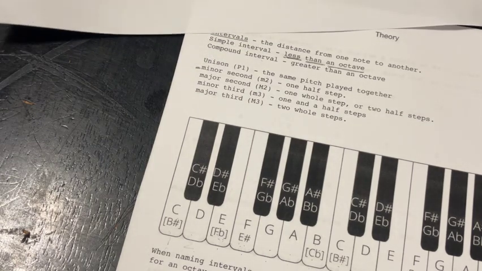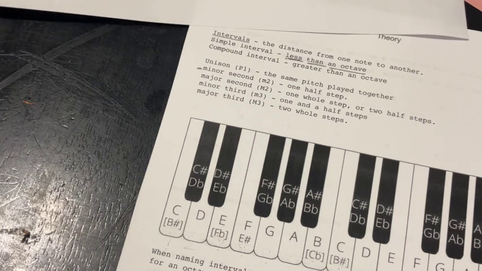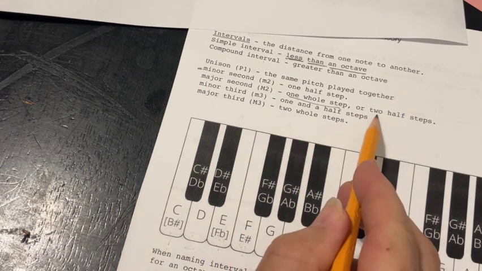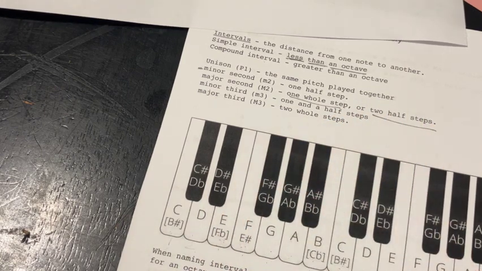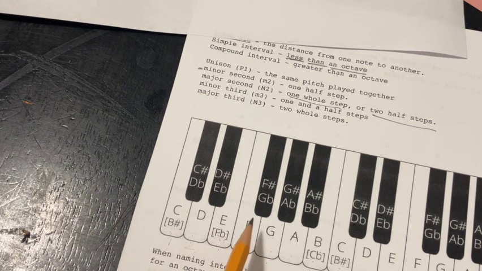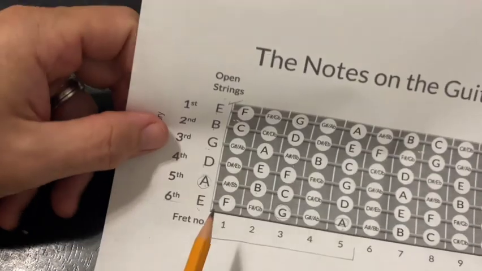So a major second is a whole step or 2 half steps. So same thing, if I go from E to F, that's a minor second. If I take that F and I raise it a half step, then I'm going from E to F sharp. And that's a major second.